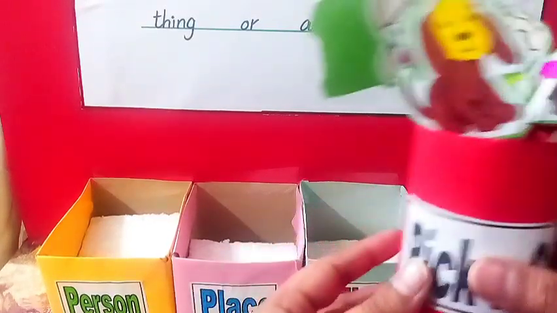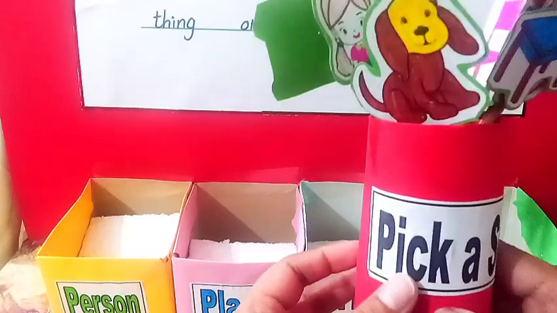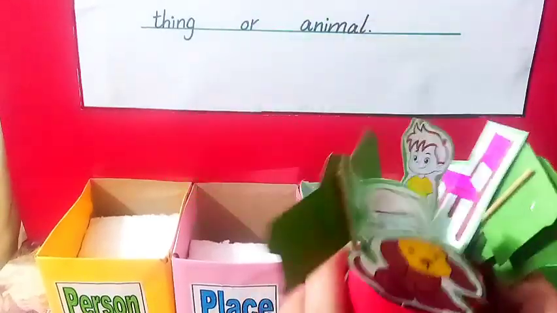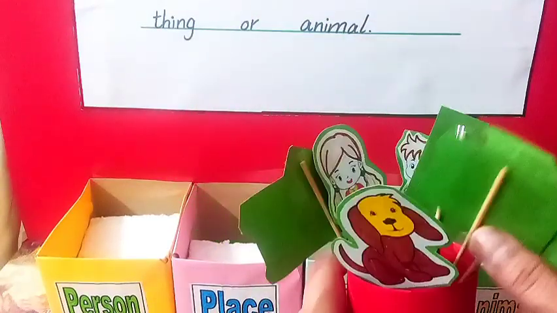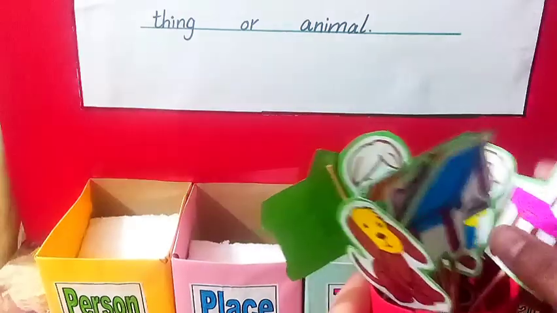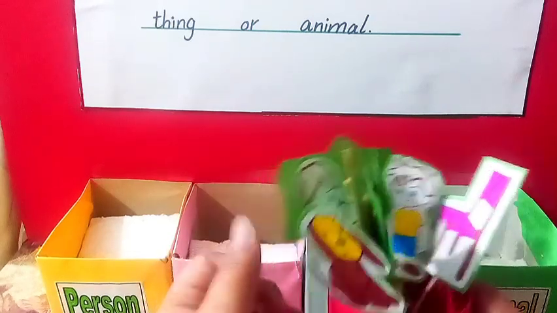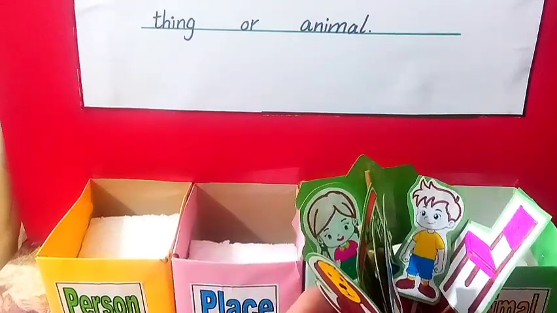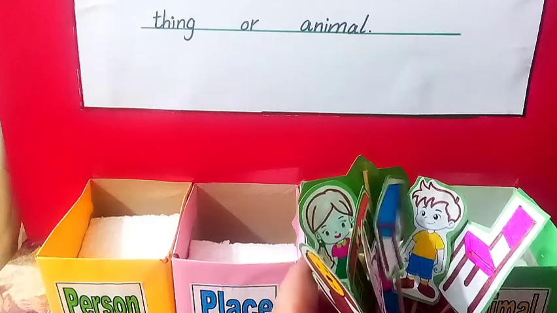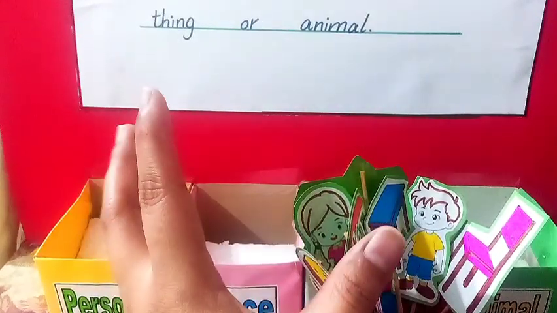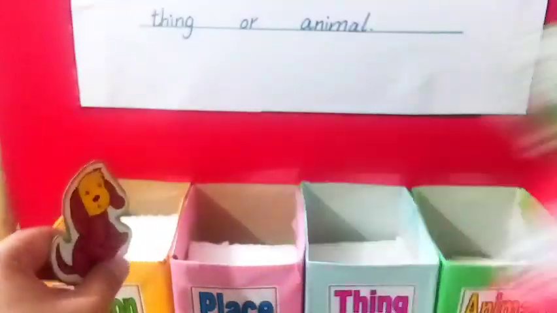Now, as you can see, pick a stick. I have made a pick a stick box in which there are a lot of pictures pasted on a stick. So let's do an activity to make this concept easier. I will pick a stick randomly, right? Like this one. Let me show you.